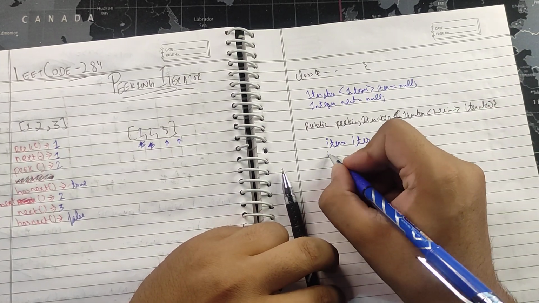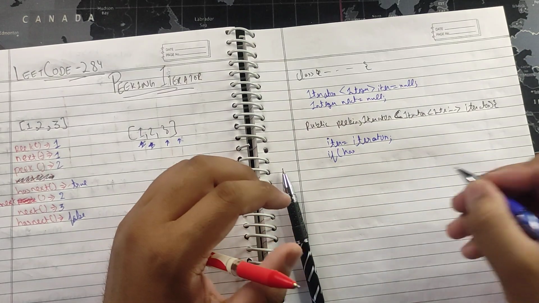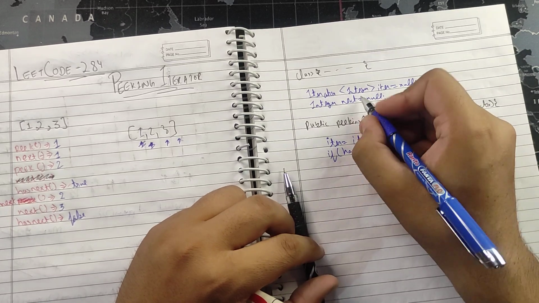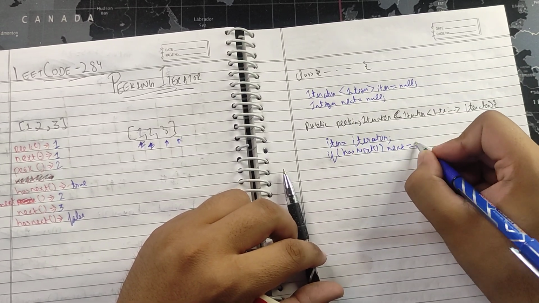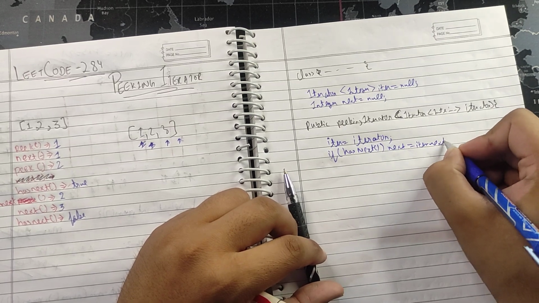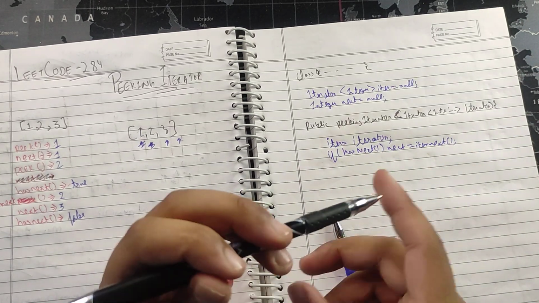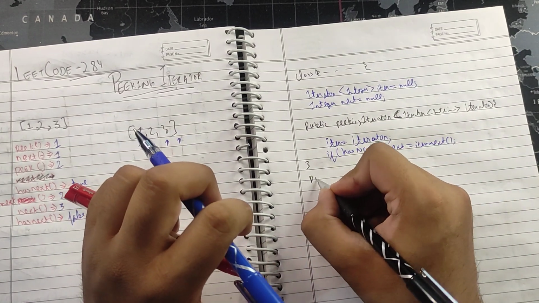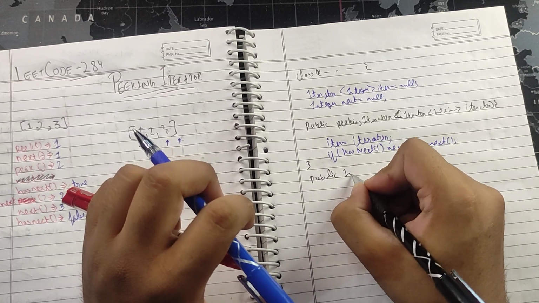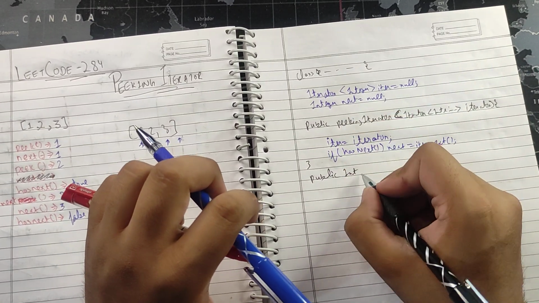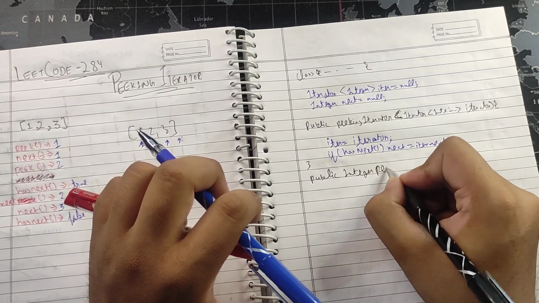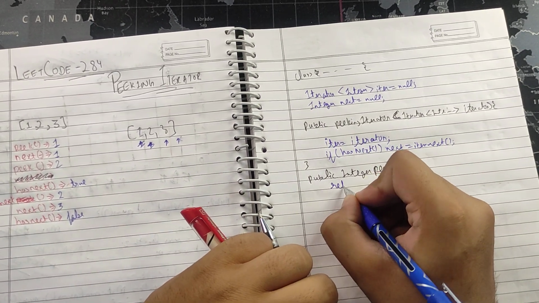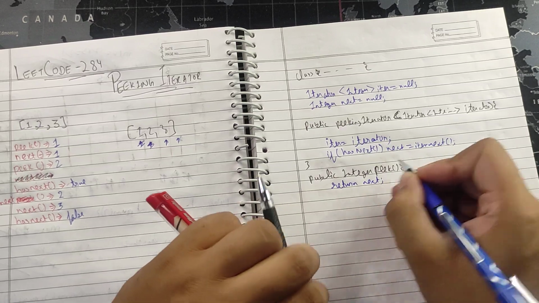Now I will check if it has a next value, and only then will I increment my next, so next will be iter dot next, which moves to the next value of the iterator. After doing this job, we have to return the peek value. To return the peek value, I simply return my next, which I have created over here, the integer peek.